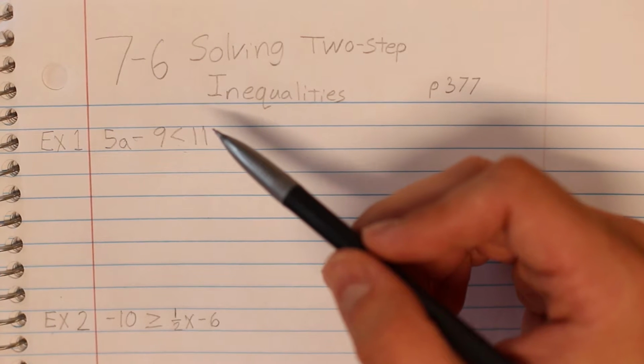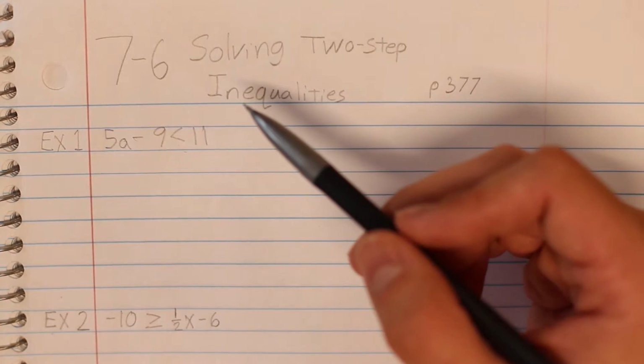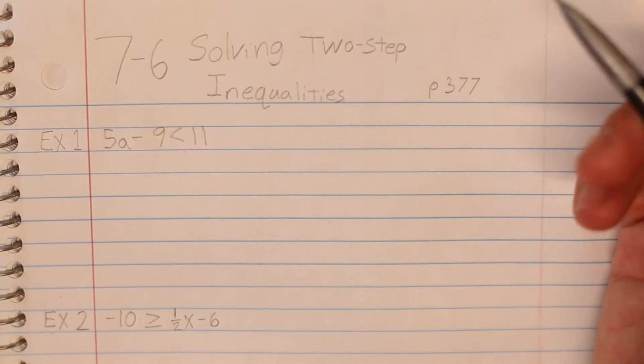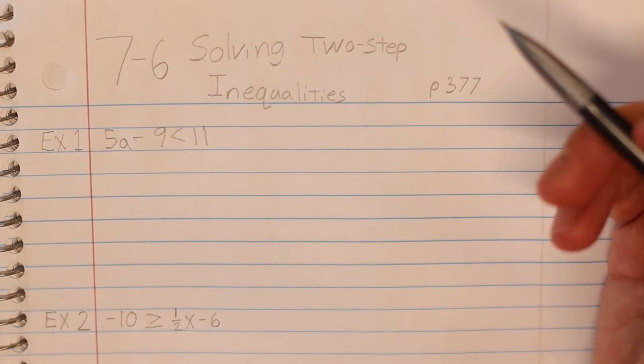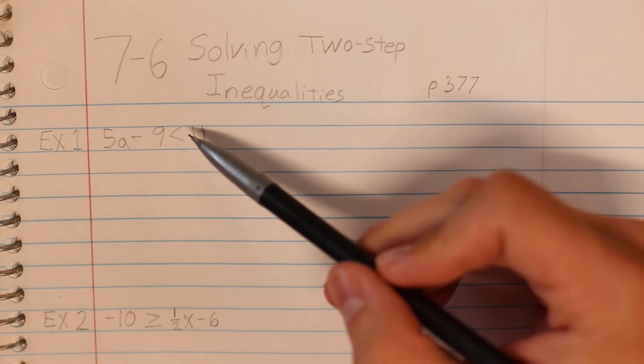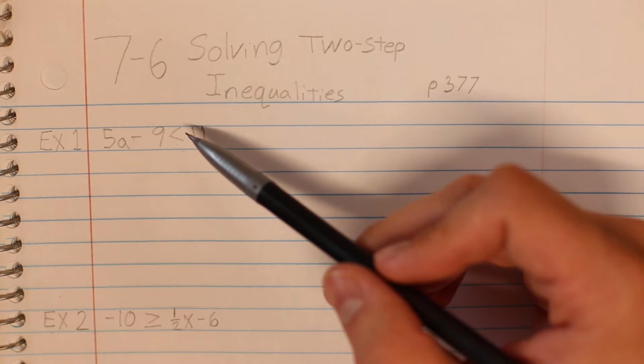You should know all this already because we've already tackled solving one-step inequalities. We're now just dealing with two-step inequalities. So that's the overall, blatantly obvious difference. Just make sure that you use an inequality symbol after you have solved a problem.